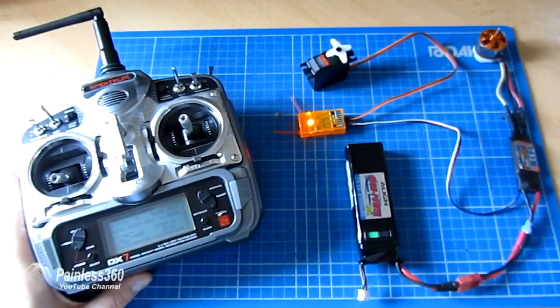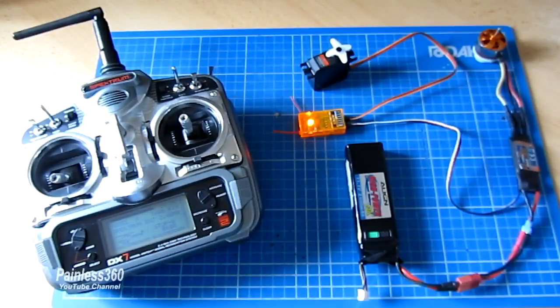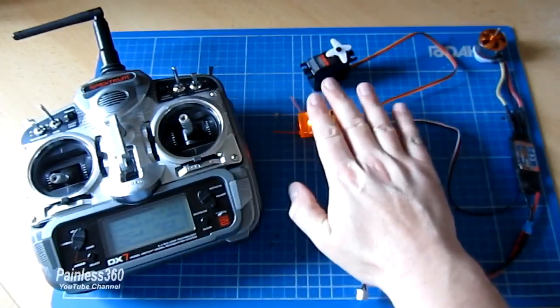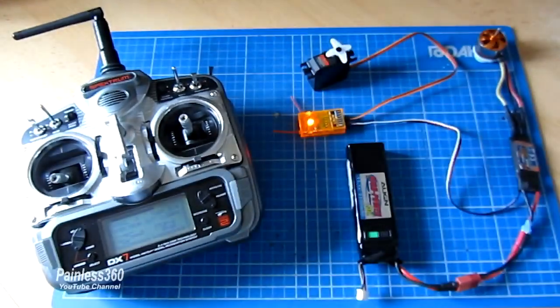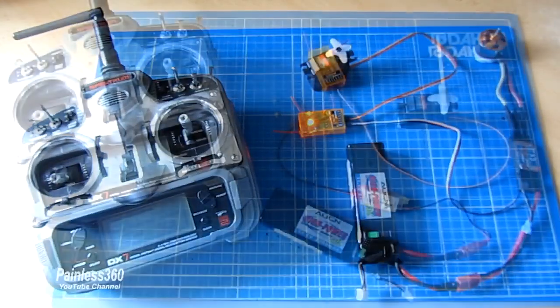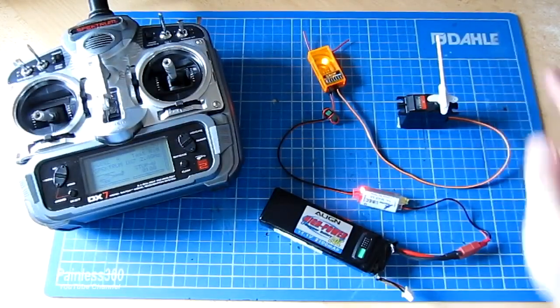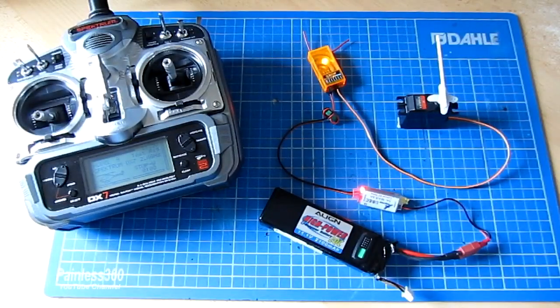So now we kind of understand that, the next thing we probably talk about is how you bind the radio to the receiver and what that means and why we have to do it. So now we're looking at a slightly simplified version of what we had before. I've taken away the motor and the speed controller because we don't need that to illustrate binding and failsafe.